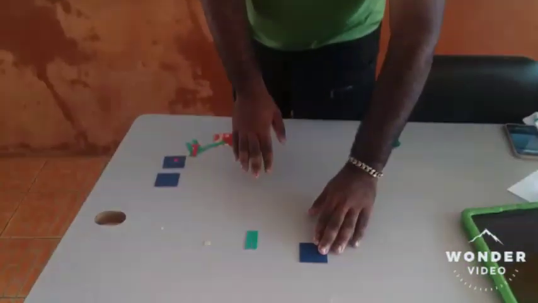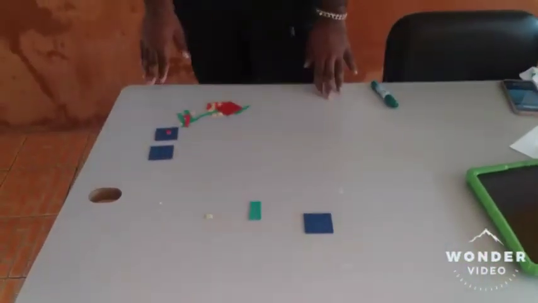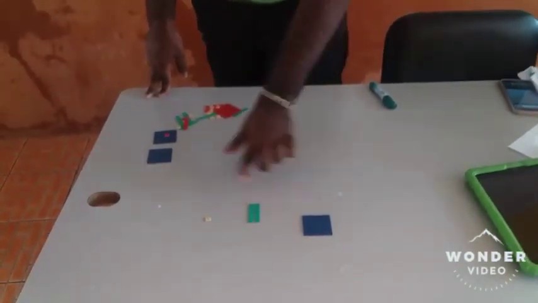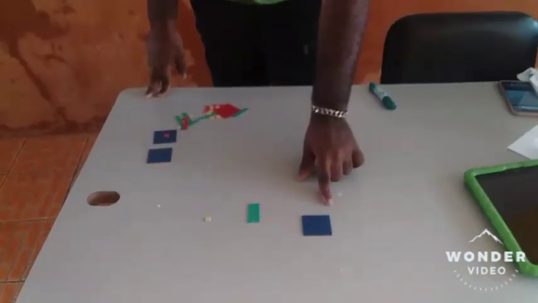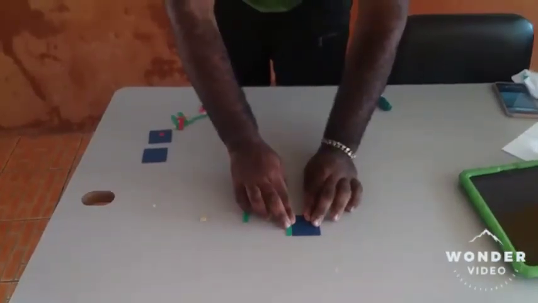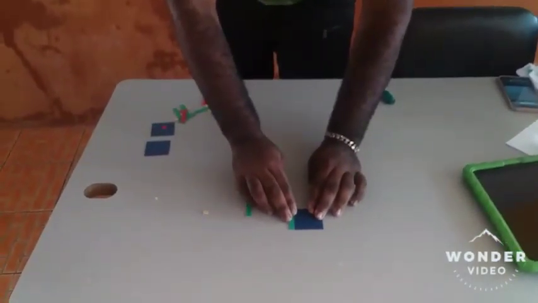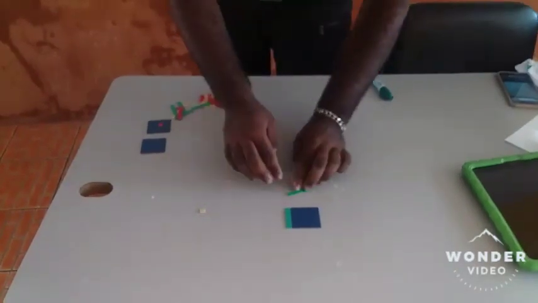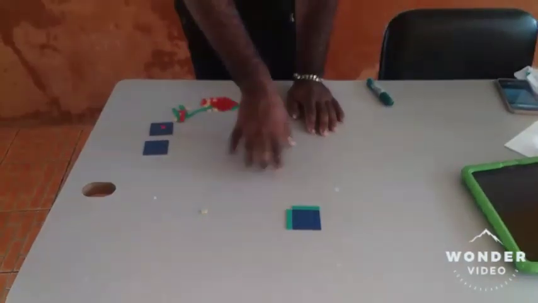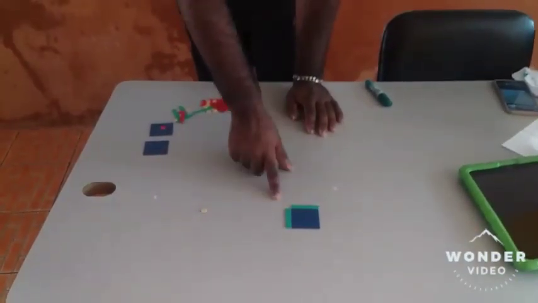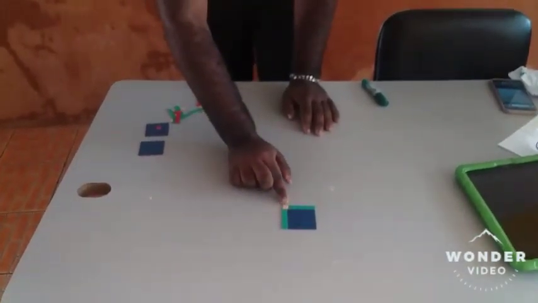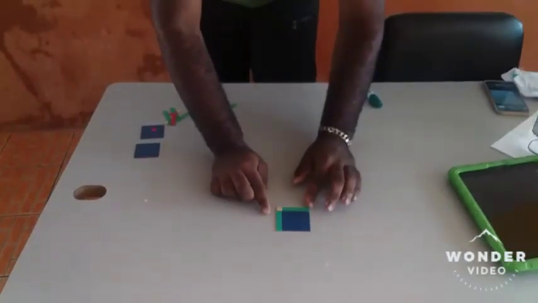Now, what we're going to do, we are going to fit each of these tiles together so we end up having what we call a perfect square or rectangle. Let's try that. So I'm going to fit it together so that I end up having a perfect square or rectangle. I still don't have a perfect square or rectangle. So what I'm going to do is to fit my symbol right there. Now I have a perfect shape.